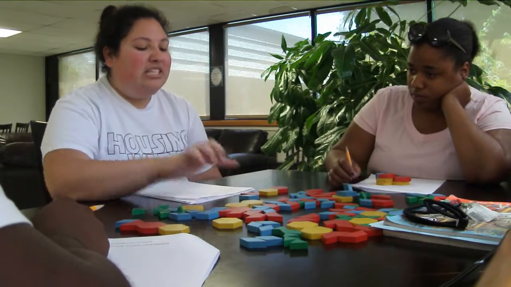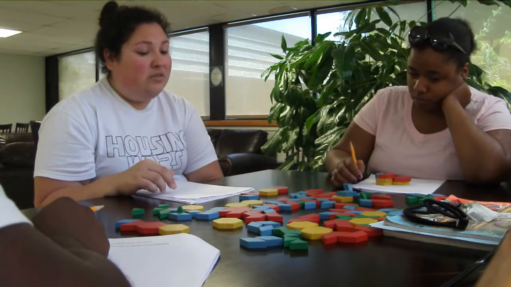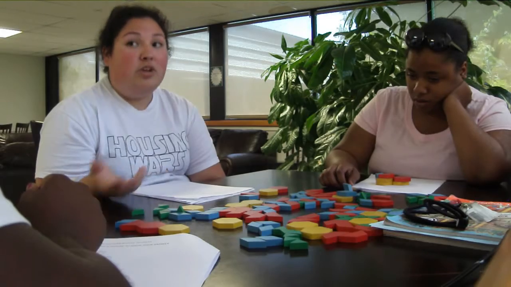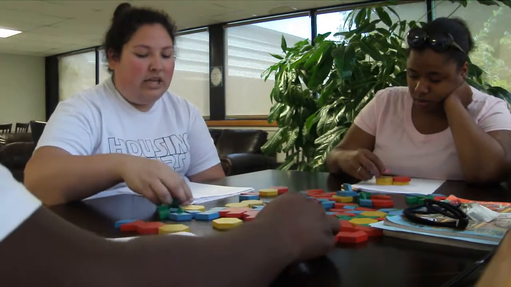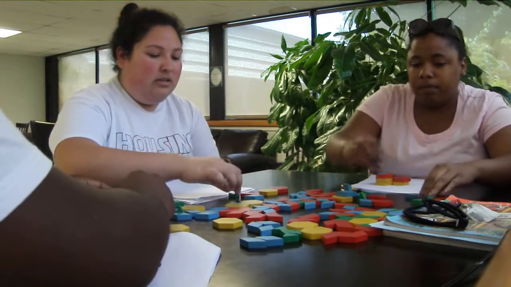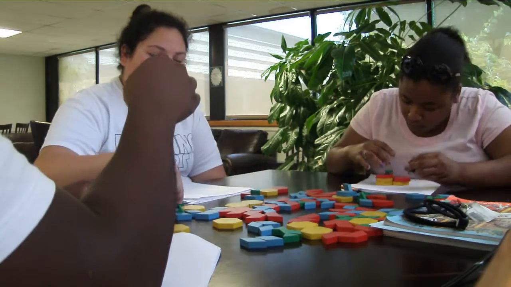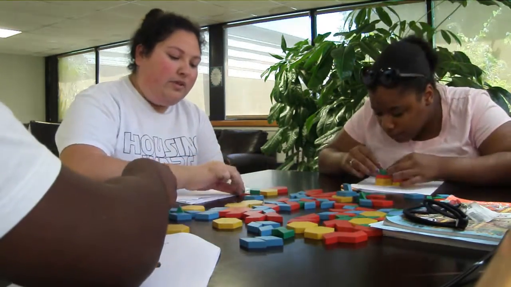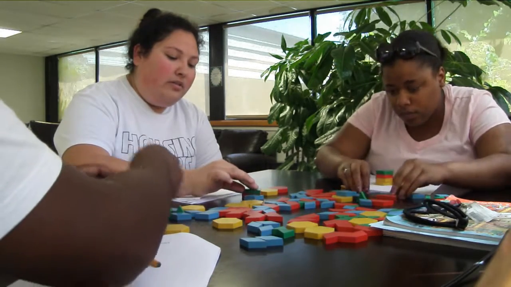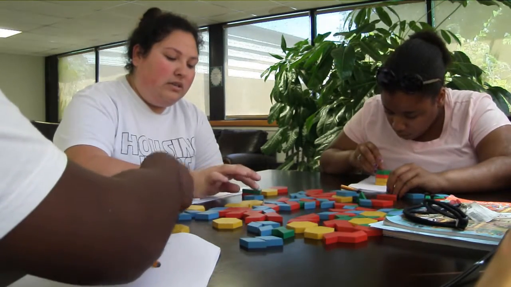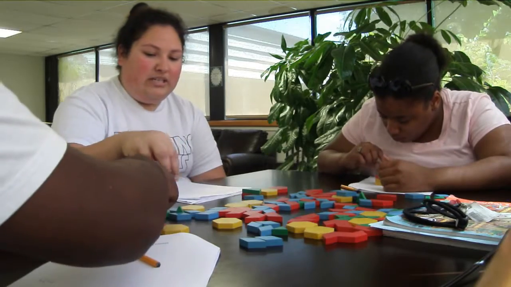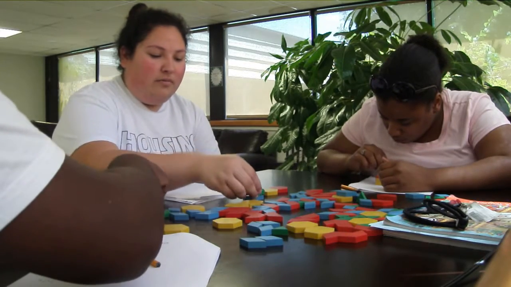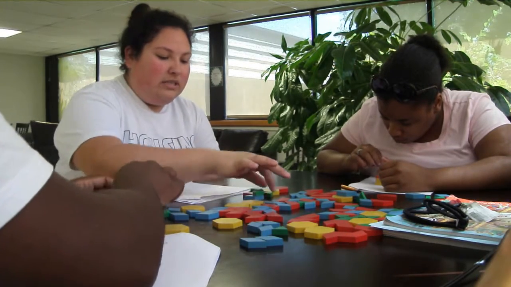So is there anything smaller that we could break those up into? The triangles. Regroup them to triangles, yeah. So let's get some triangles and see how many it will take. So which ones are we covering? The red and the blue. So the 1/4 piece and the 1/6 piece. Okay. So we're covering the 1/4 and 1/6.